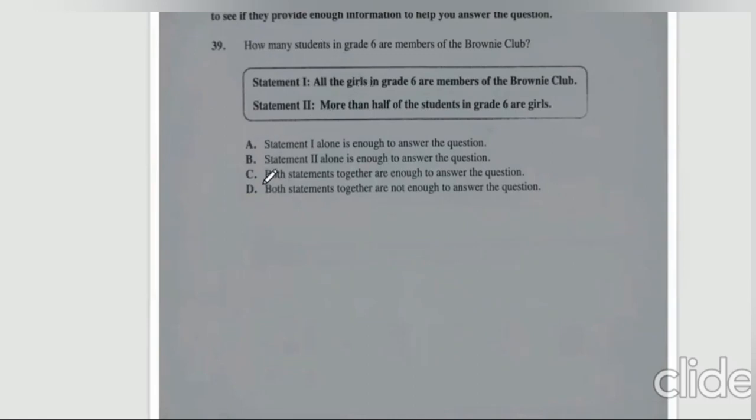But let's look at the responses, look at the solutions. Statement 1 alone is enough to answer the question, is it? It tells us that all of them are in the Brownie Club, but how many is all of them? Statement 2 alone is enough to answer the question. No. So those two, A and B, will not be correct responses, because statement 1 alone does not tell us how many at all. If it says 25 girls are in grade 6, up here it didn't tell us that there are 25 students, 25 girls in grade 6 or anything. It says all of the girls, but how many means we have to find a number.